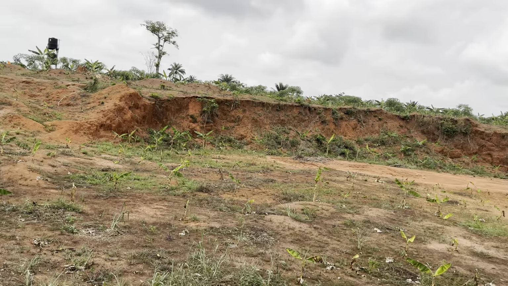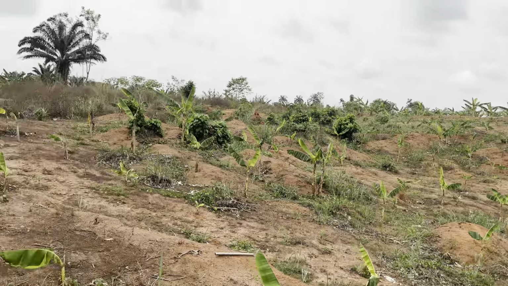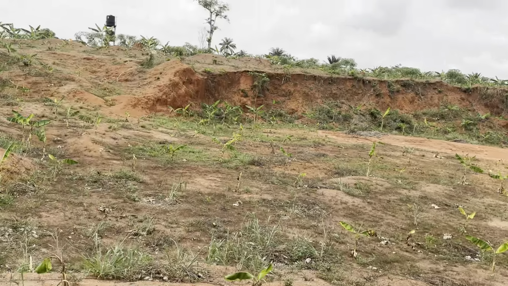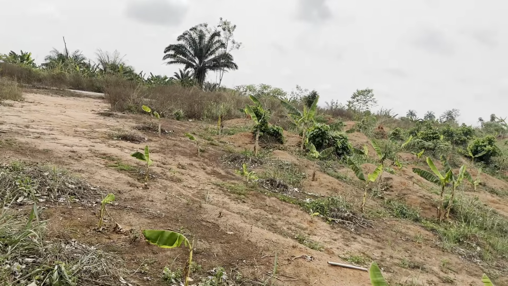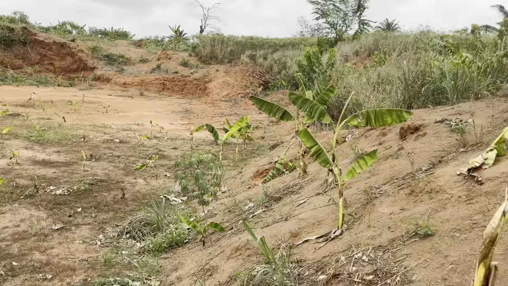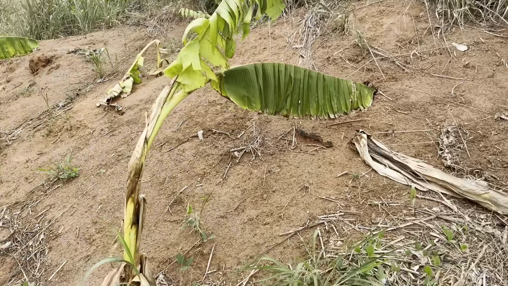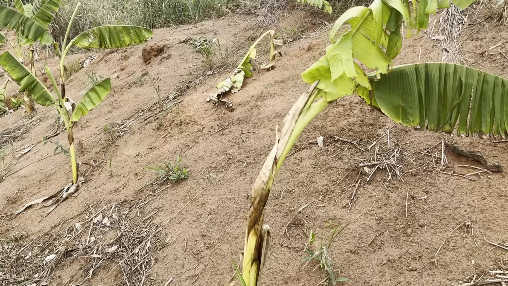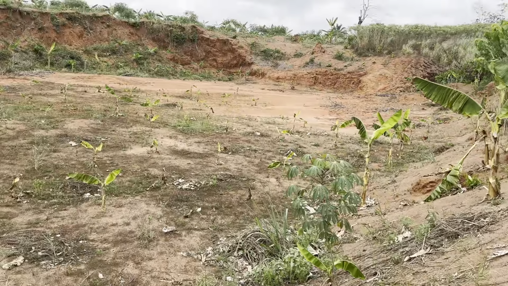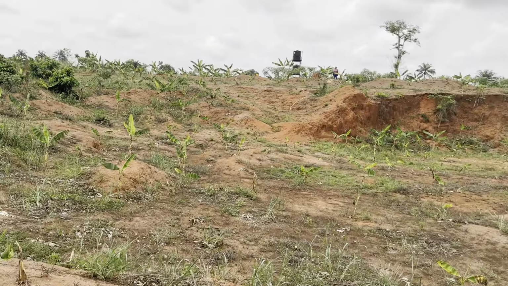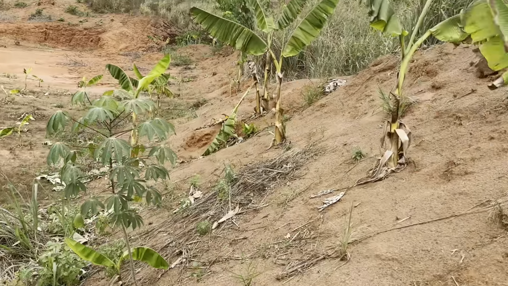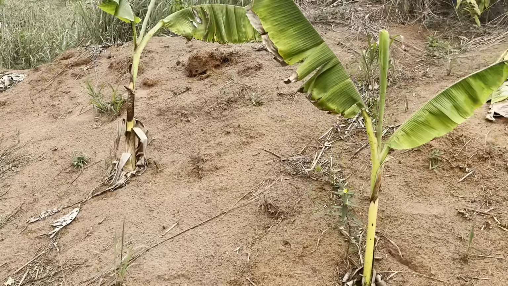Actually, why it looks like this is because when this road was being constructed, sand was being taken from here, which they used in grading the road. Even before I bought the property, it was like this, because I bought it after they had already used part of it. So that is why we have this here. We normally call it moat because it's a little bit deep.